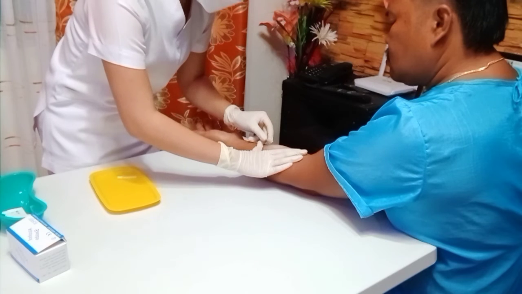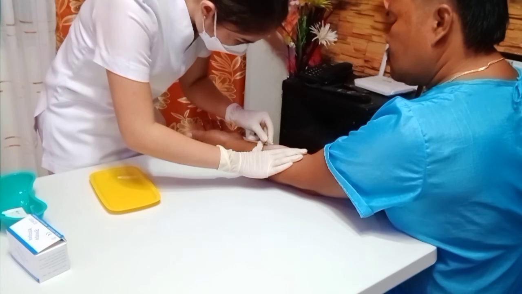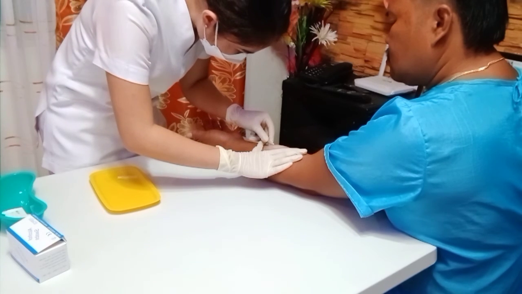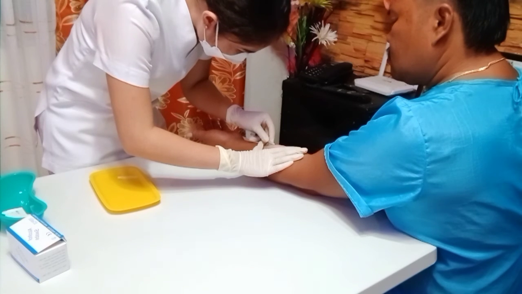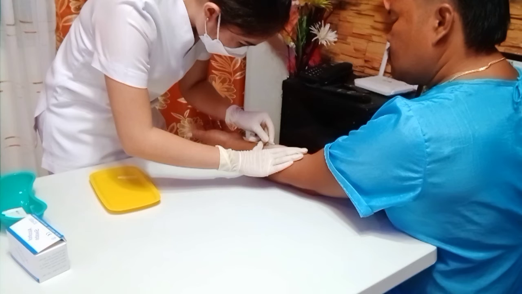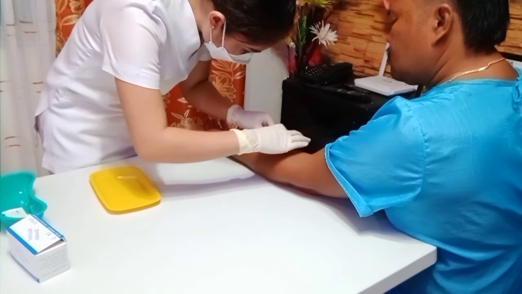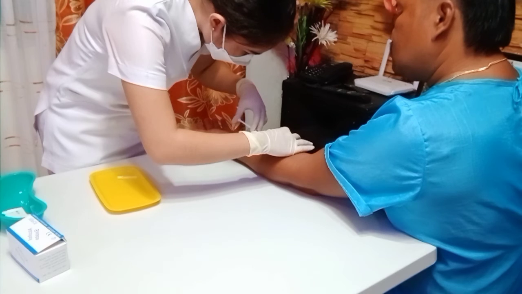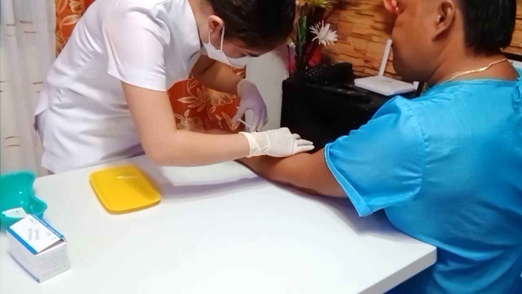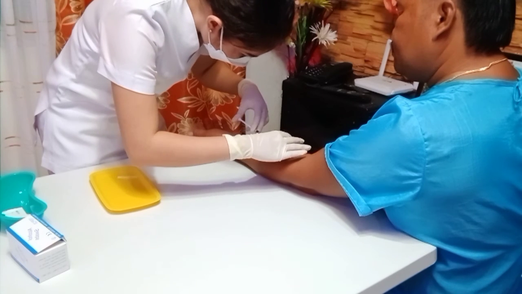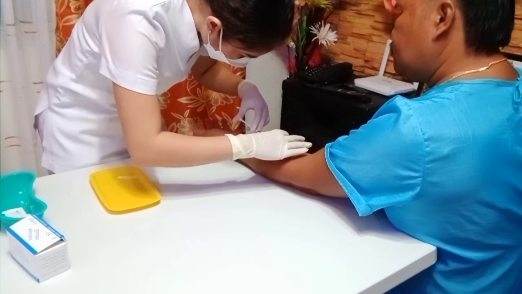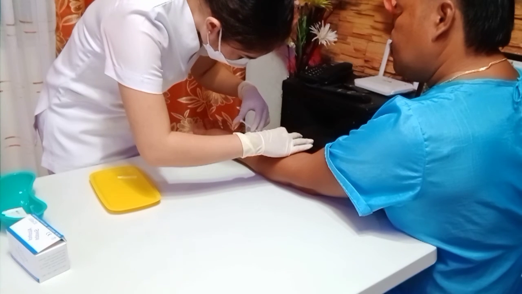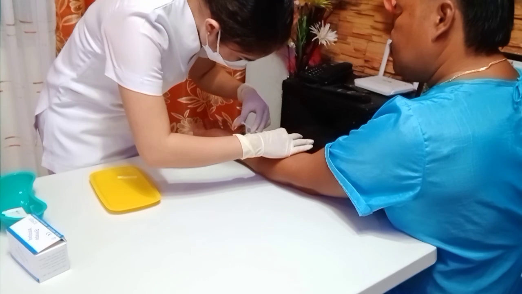Next is to insert the needle far enough until the bevel is through the epidermis into the dermis. This facilitates effectiveness. Next is to stabilize the syringe and the needle and inject the medication slowly and carefully. Rapid injection can cause speed shock.